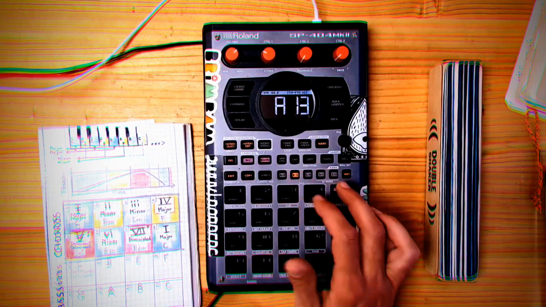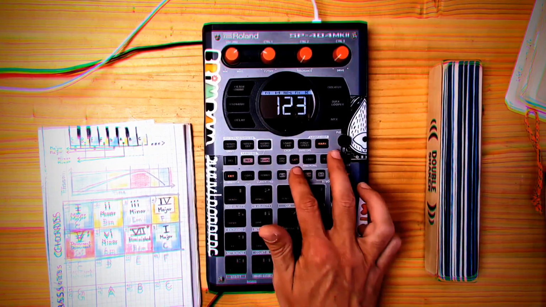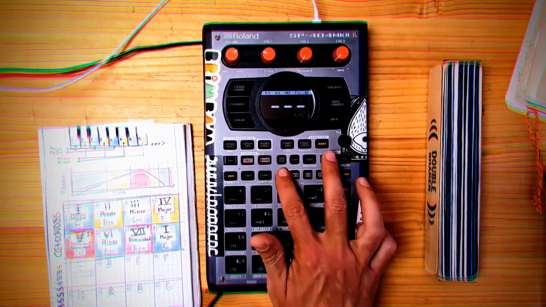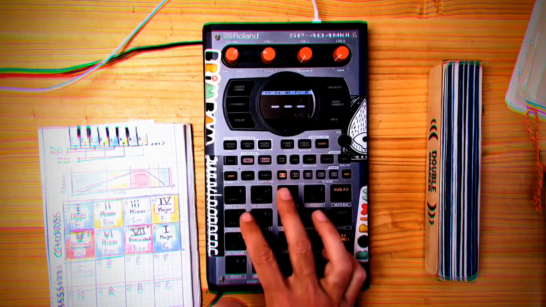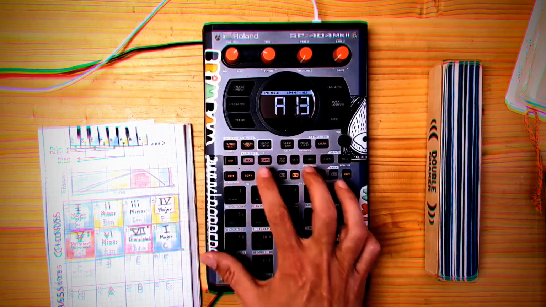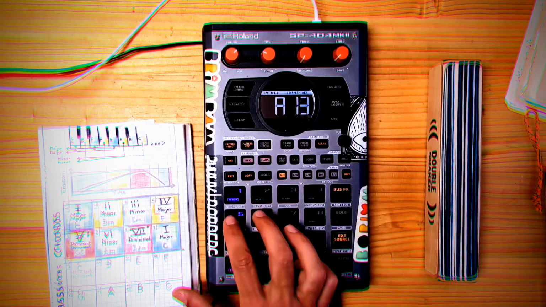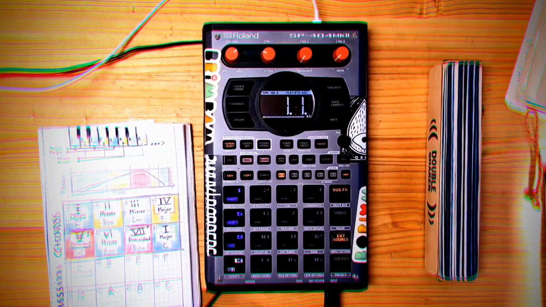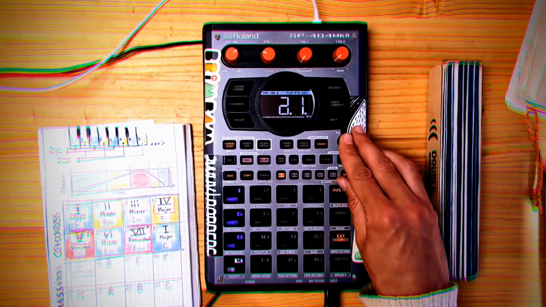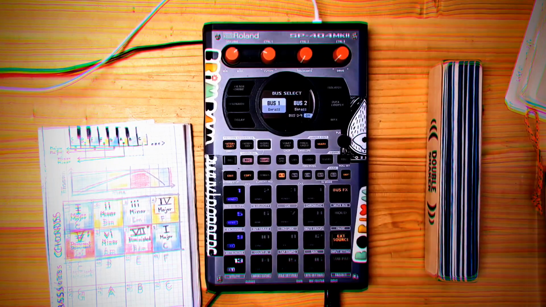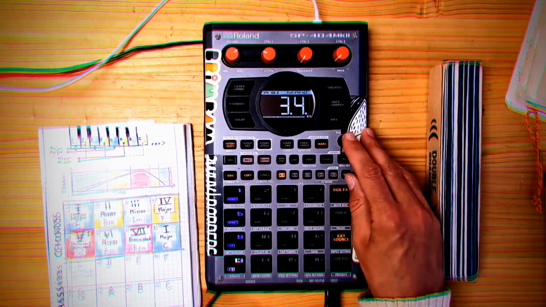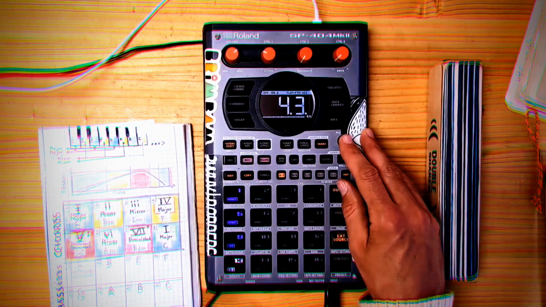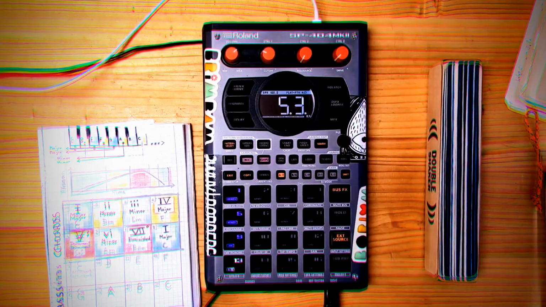If you add some kind of effects or create some kind of patterns and add some interesting effects to the whole thing. Where's my patterns here? Let's just use this. Time-based effects.